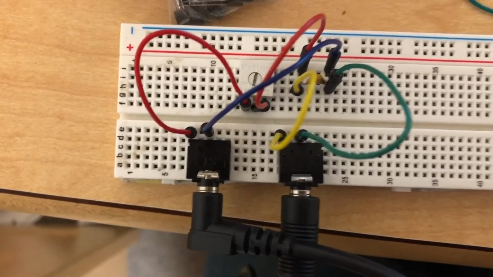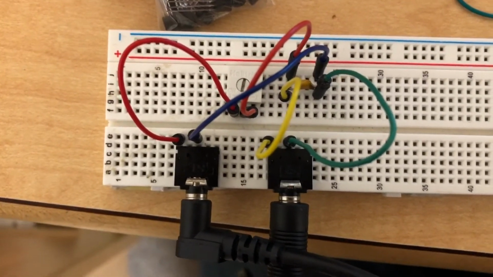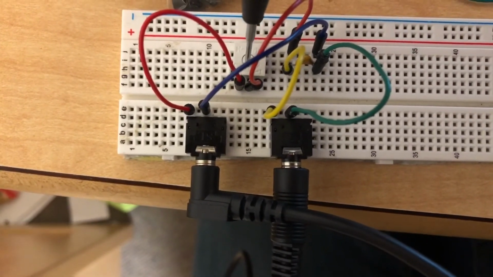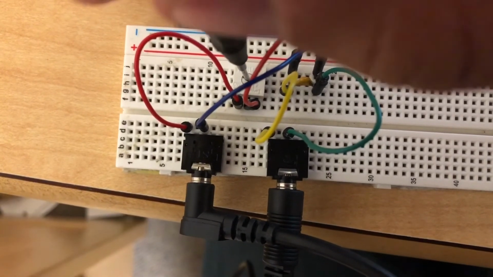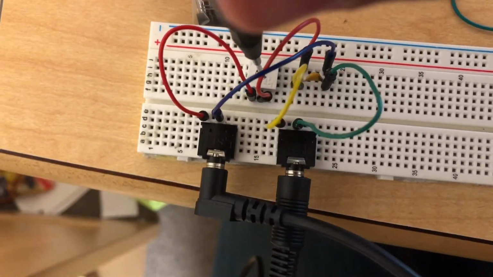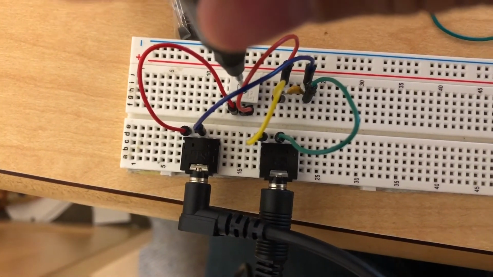So now if I play music through here, you'll notice that only the low frequencies get through. And when I turn the potentiometer, it changes the frequency response.